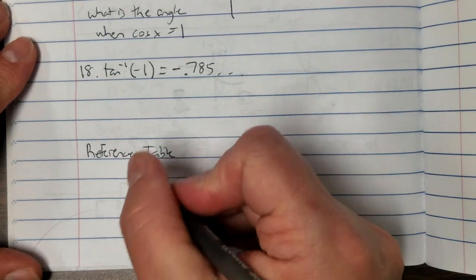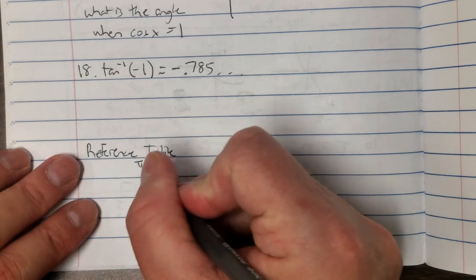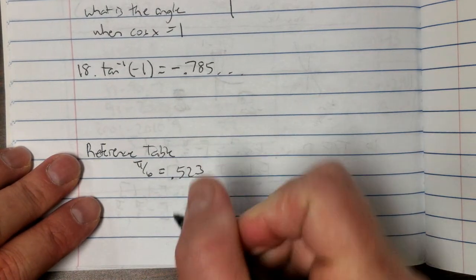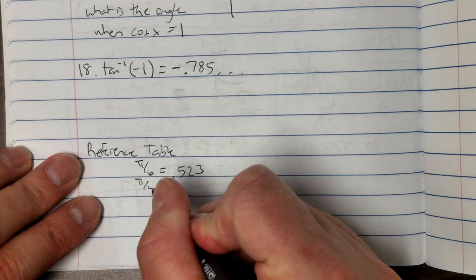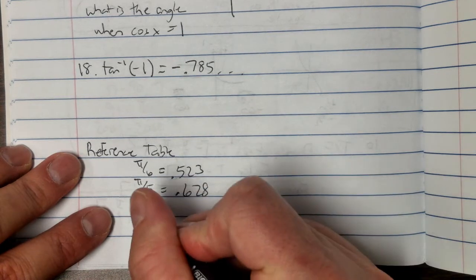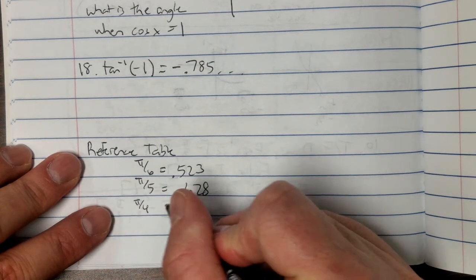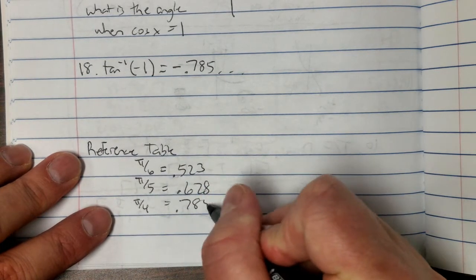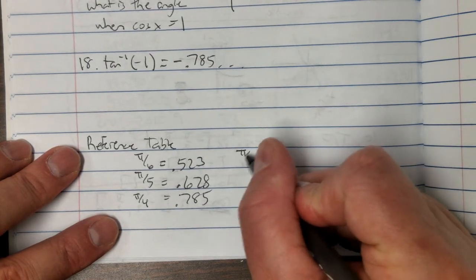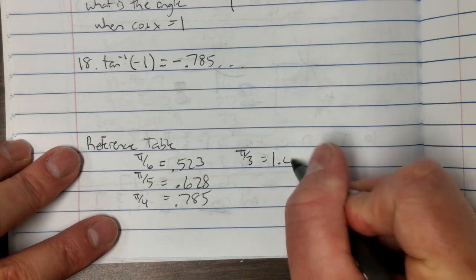Basically pi sixths is 0.523. Pi fifths is 0.628. Pi fourths is 0.785. Pi thirds is 1.047.